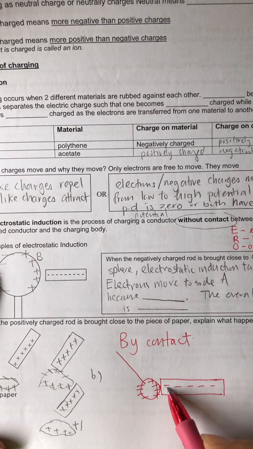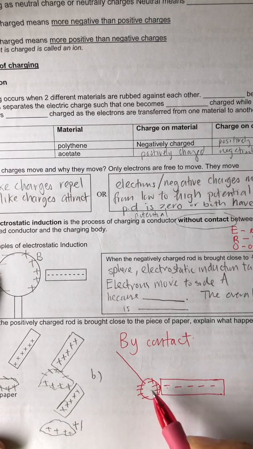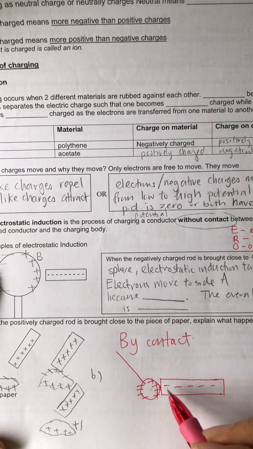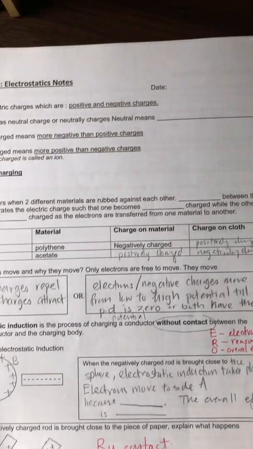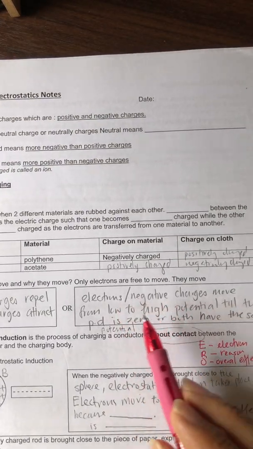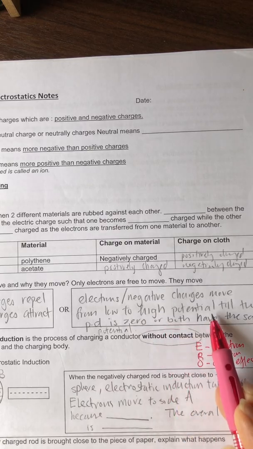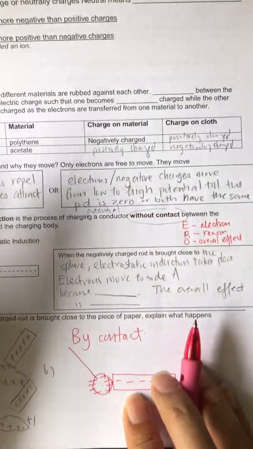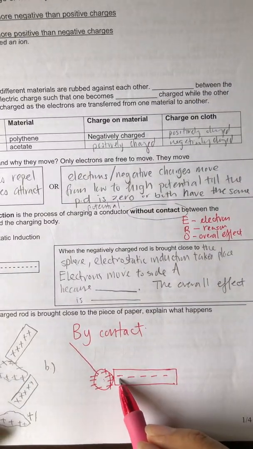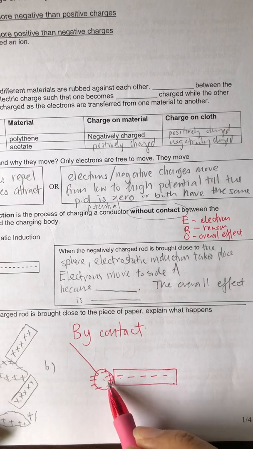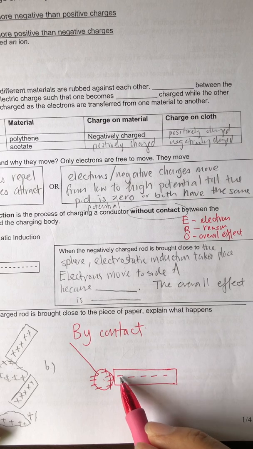Electrons move from the rod to the little ball, the little sphere here. Why? Because electrons move from low to high potential. So electrons from here go over here, because here is a higher potential, this positive, this negative. So this being high potential, the electrons go over here.